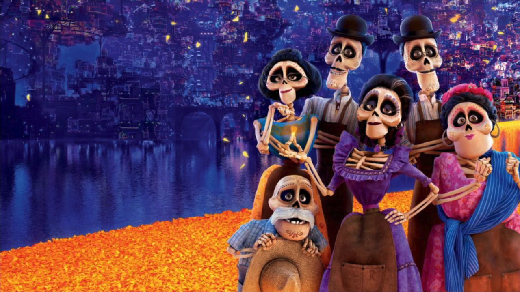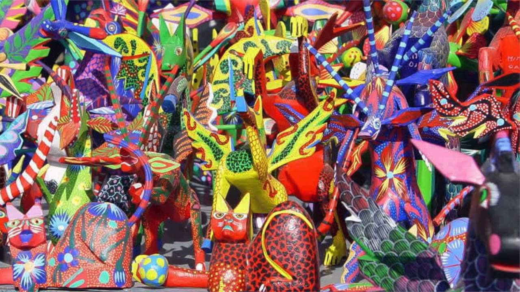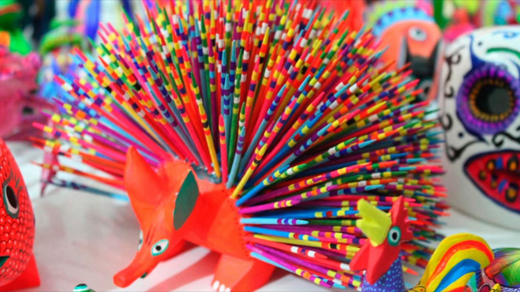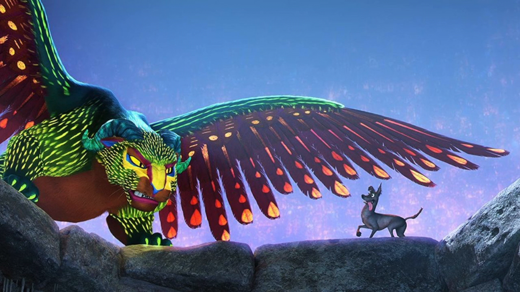When he gets there, Miguel meets, of course, dead people. They look like skeletons, which makes sense because calaveras, which is the Spanish word for skulls, are really important symbols on Dia de los Muertos. Another thing Miguel finds in the land of the dead is that alebrijes, which in the living world are these colorfully painted fantastical creatures, are actually real spirit guides that move and breathe in the land of the dead.